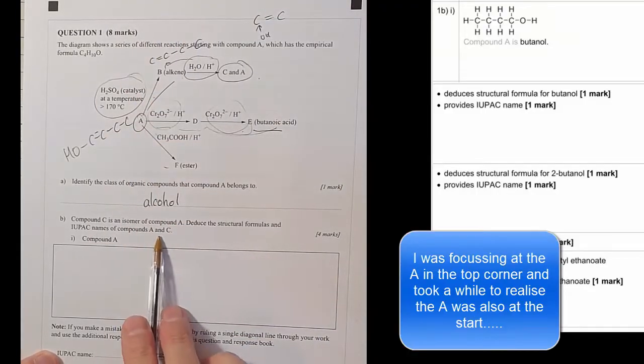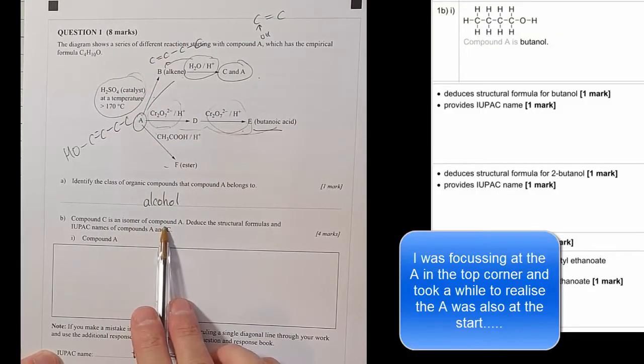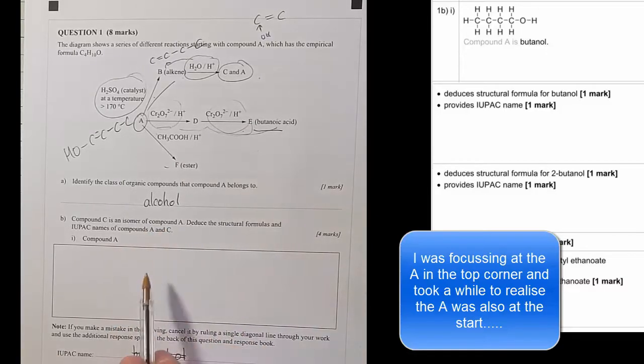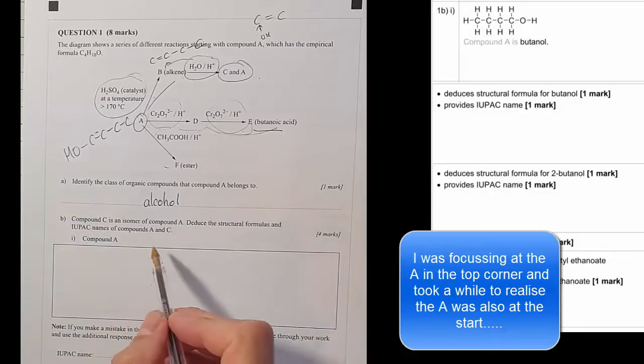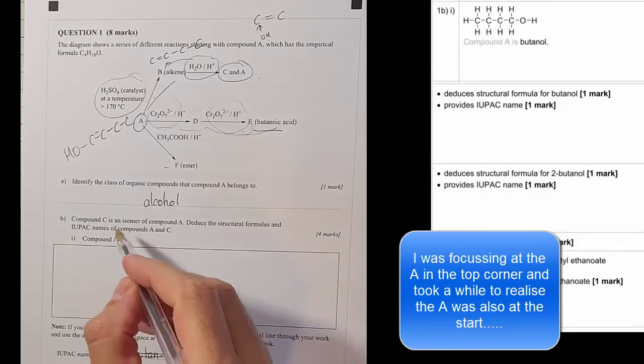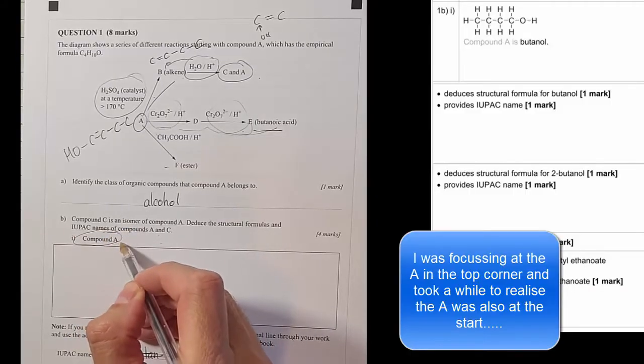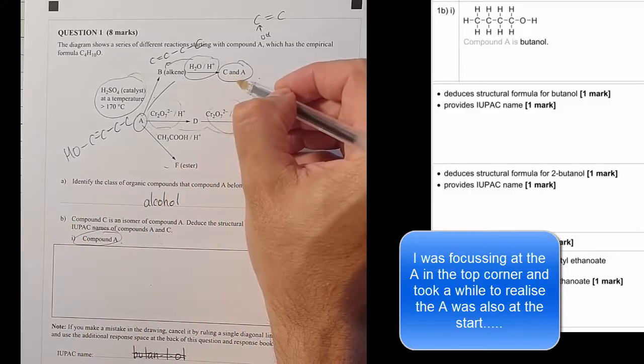So compound C is an isomer of compound A. So it could either be A or C for that. Sorry, this one says compound A here. So we know that that one must be over there.